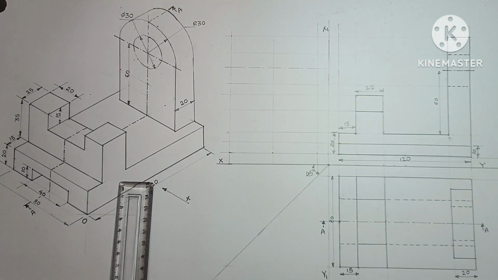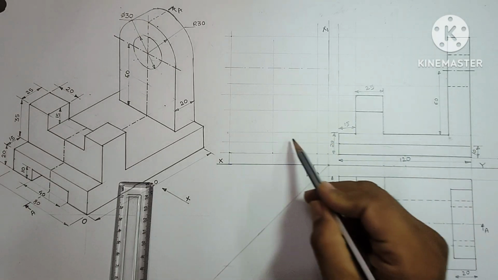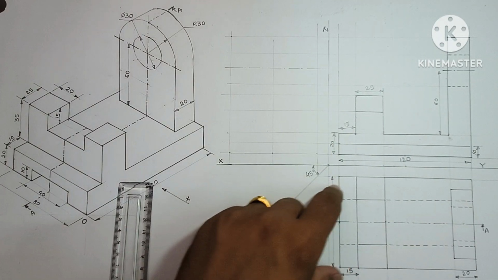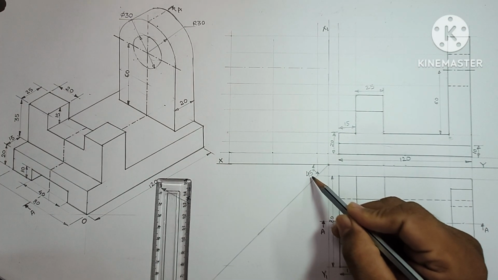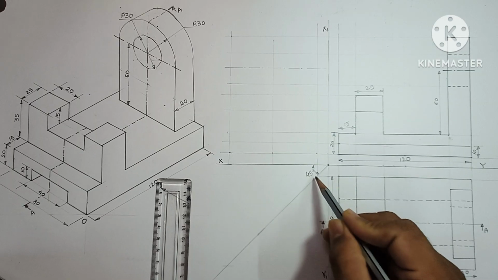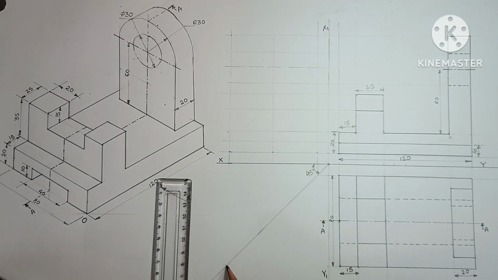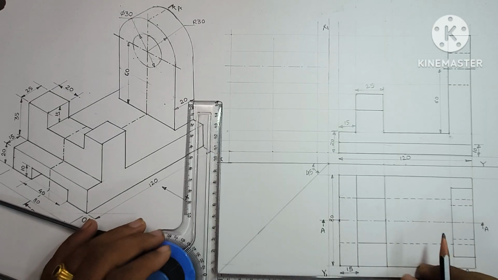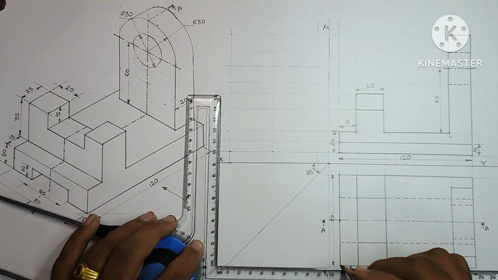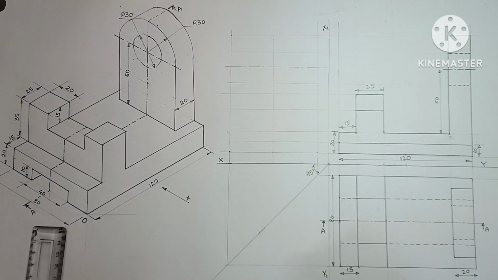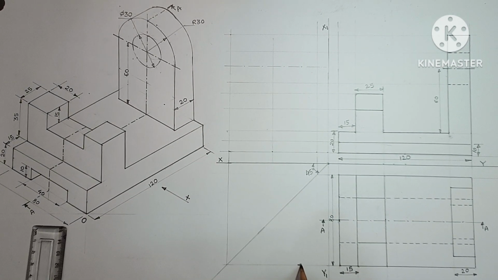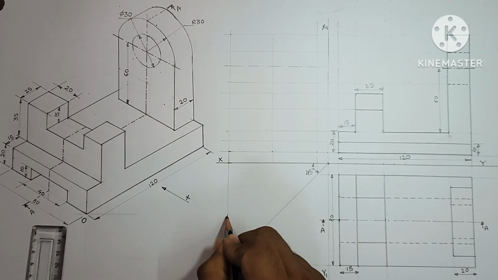I have taken the projection from the front view. Then we will take the projection from the top view. First of all, I have taken an angle of 45 degree here. Then I will transfer this projection to this line, this projection to this line, and again towards upward direction. First of all, I will mark this projection, then again this projection. For a better understanding, I will show the arrow. This is the direction.